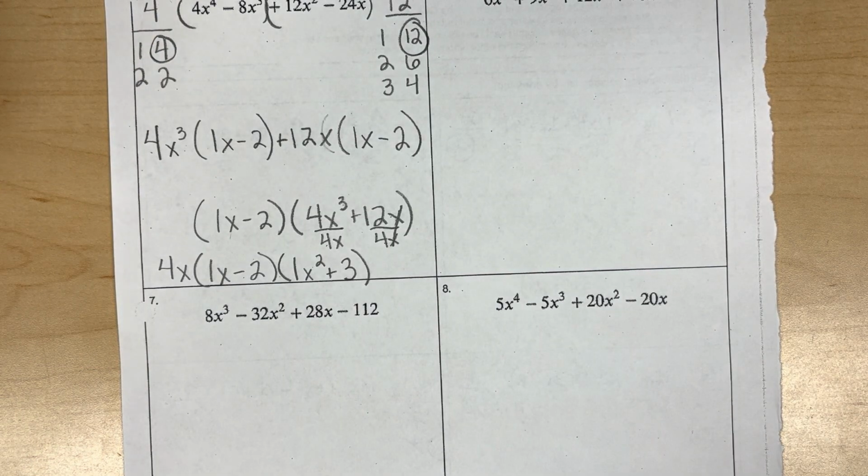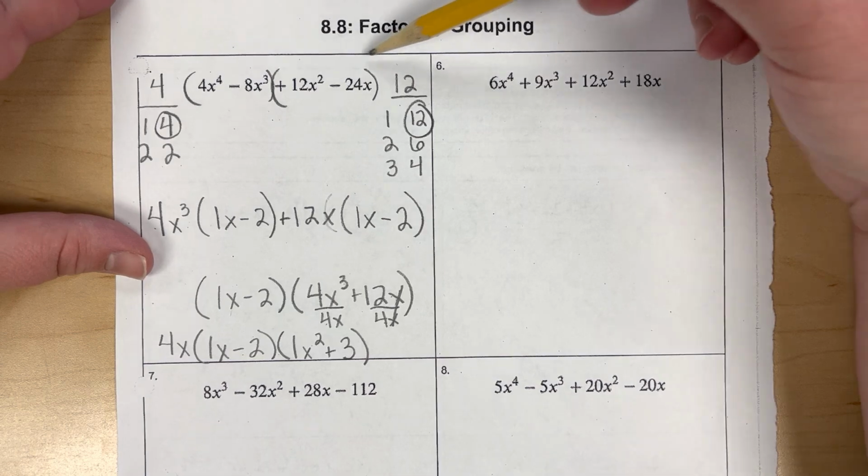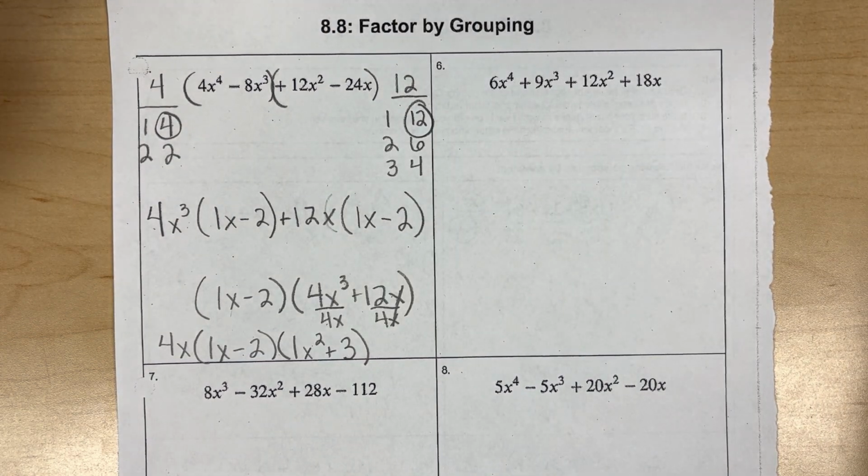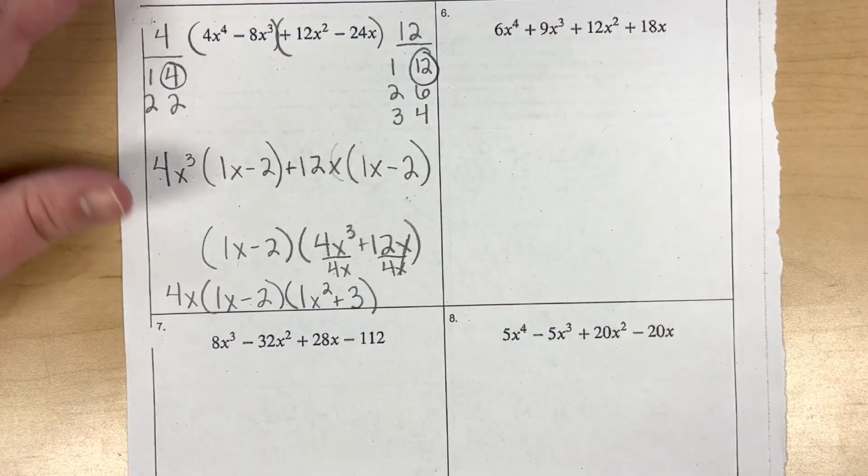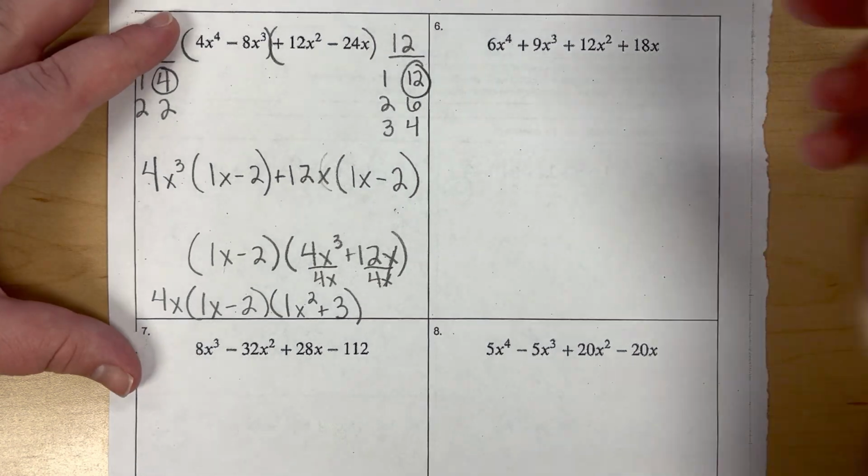So that is my full and complete answer there, with the 4x out in front as the GCF of the entire problem. I could have pulled that out right at the beginning, but it's typically harder to see that, so I show kids how to pull it out at the end. All right, let's try this next one.